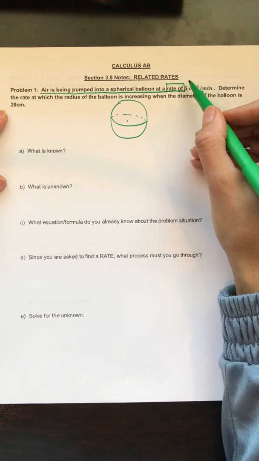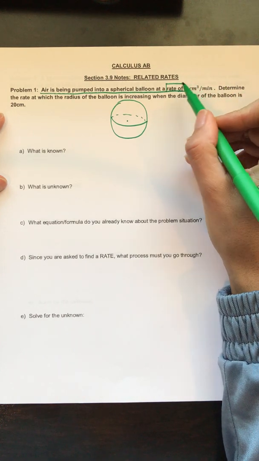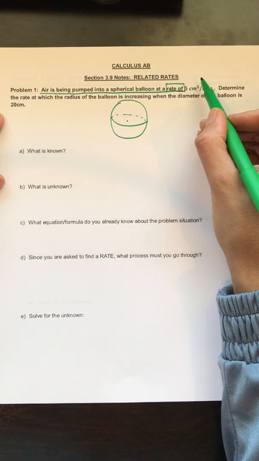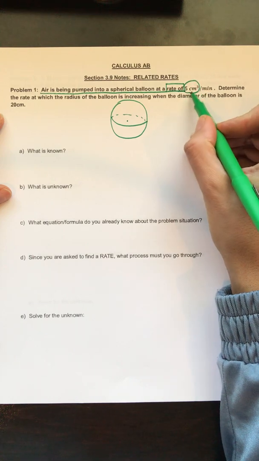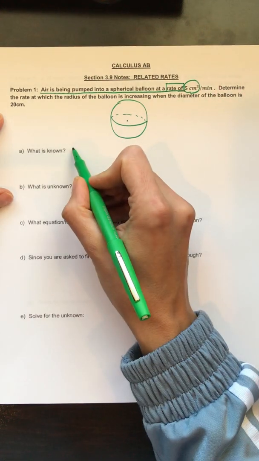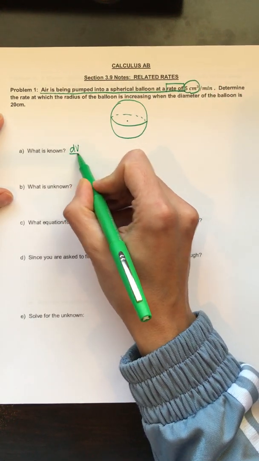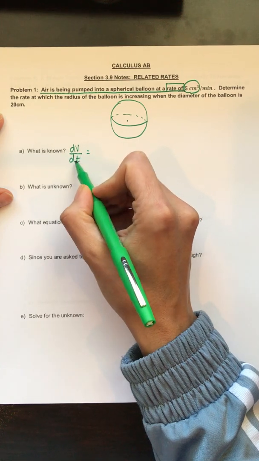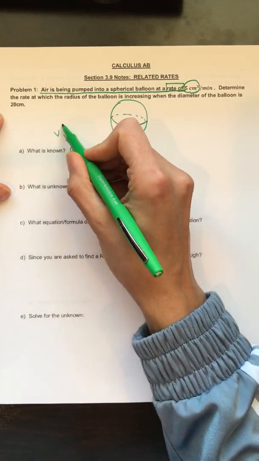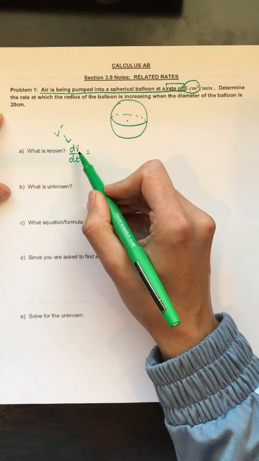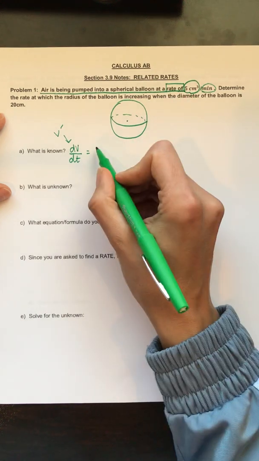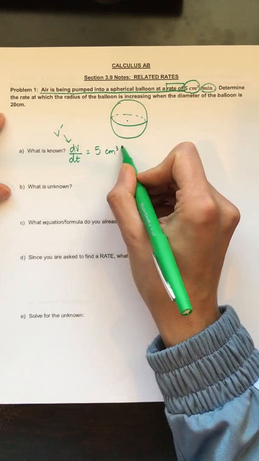And for related rates, we're going to get used to not writing it with the prime symbol like y and y prime. We're going to do it d something over d something. Okay, in this case, if it's 5 centimeters cubed, cubed means volume. Per minute is time. So what's known is dV over dt. So that's how we write our variables in related rates problems. This really means V prime, the rate of change of volume, but we're going to write it with respect to time. Equals 5 centimeters cubed per minute.